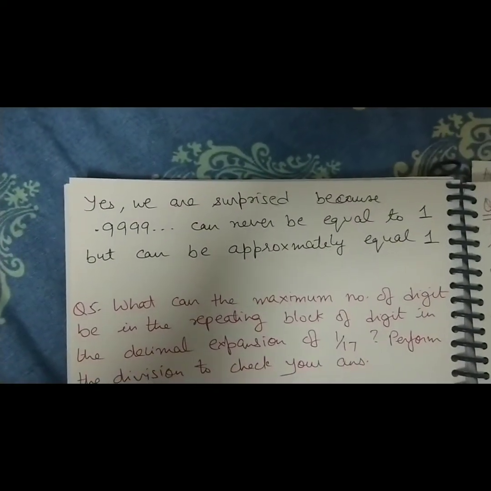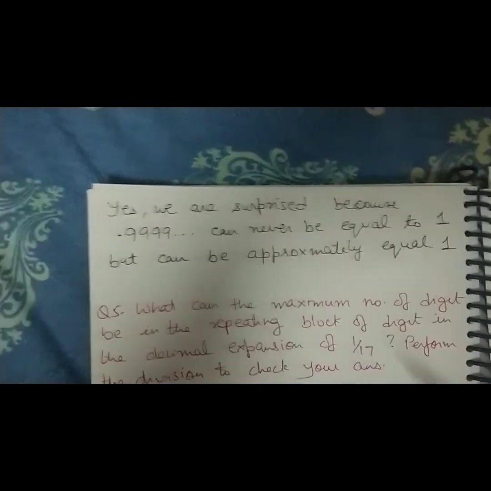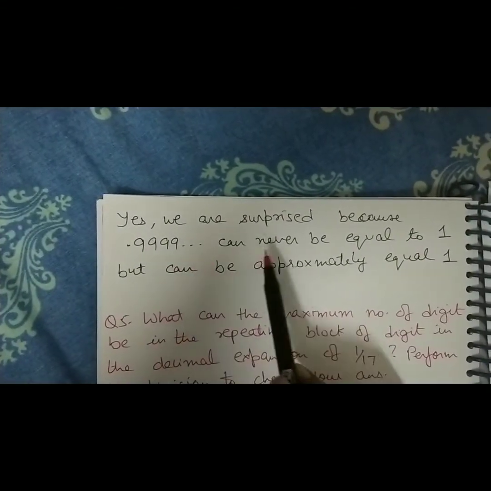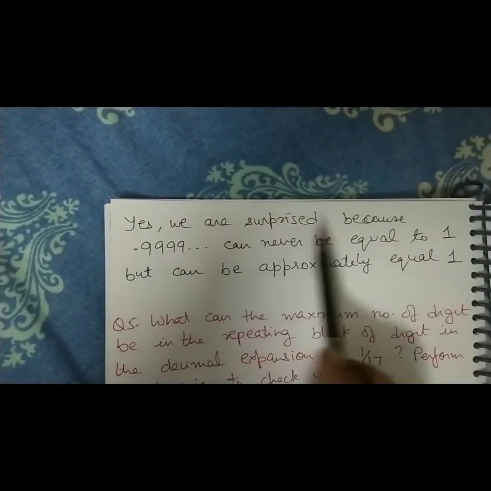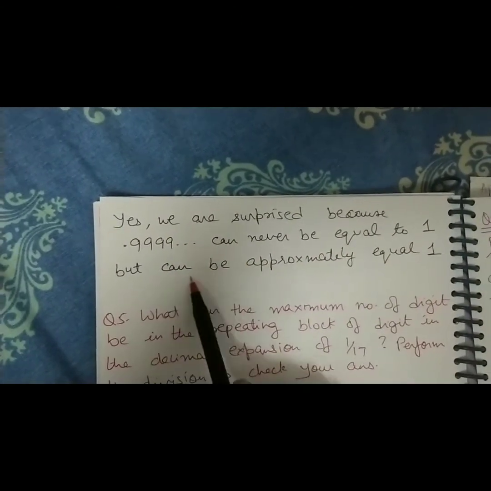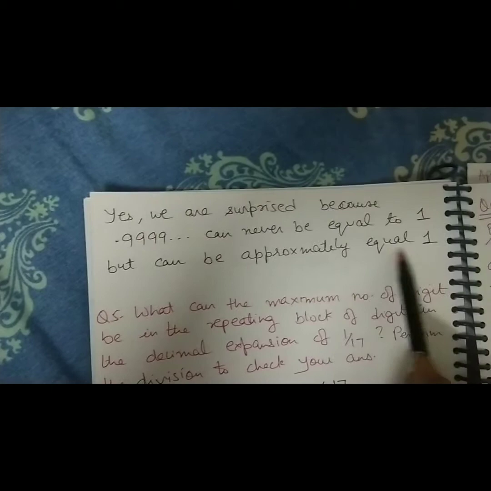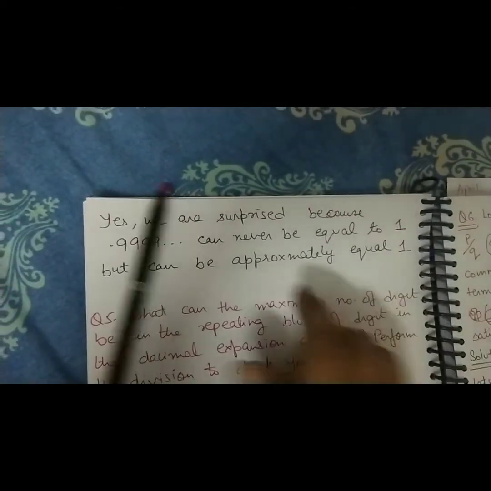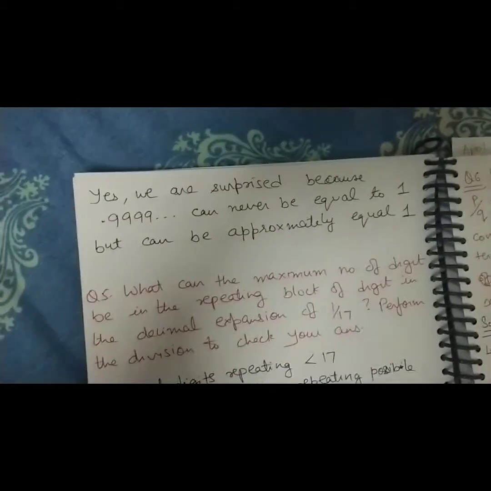Yes, we are surprised, because 0.99 can never be exactly equal to 1, but can be approximately equal to 1. So this will be our answer.